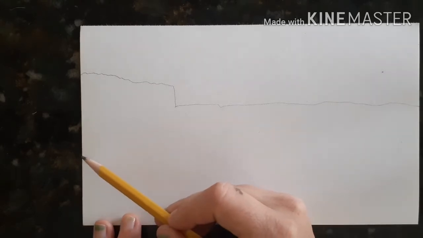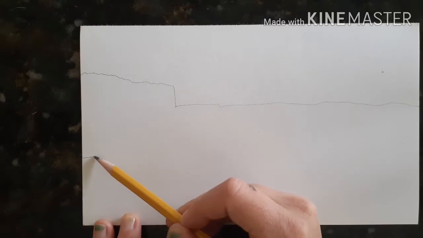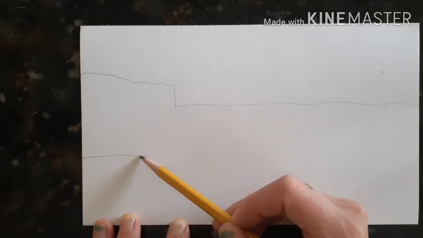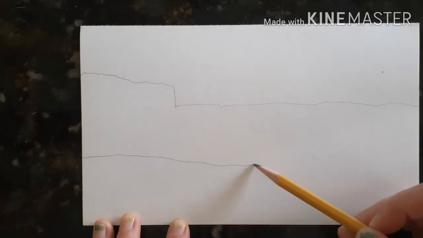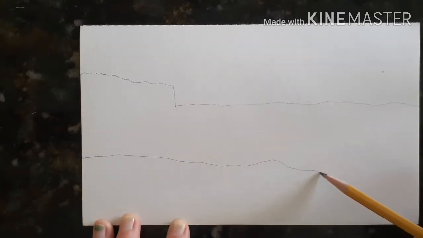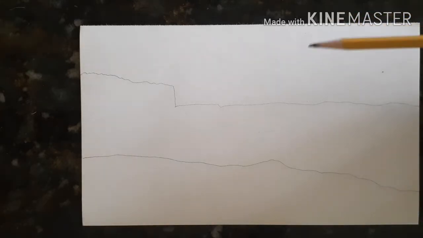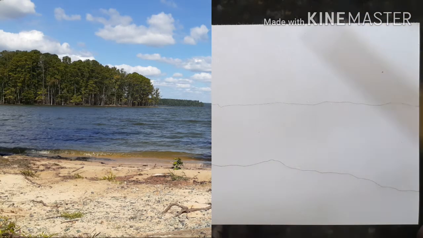Then I'm going to notice where the middle ground and the foreground meet, which is where the lake meets the shore, where the sand and the rocks are, and some limbs. So now I have my background, the sky, my middle ground, the trees and the lake, and my foreground, the shore, the dirt and the rocks and the sticks.